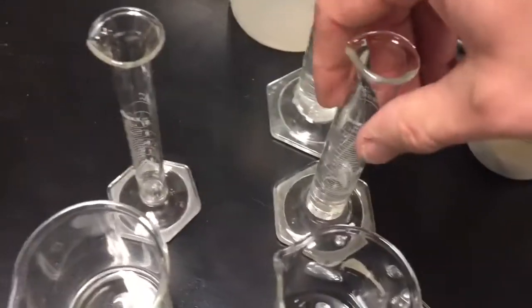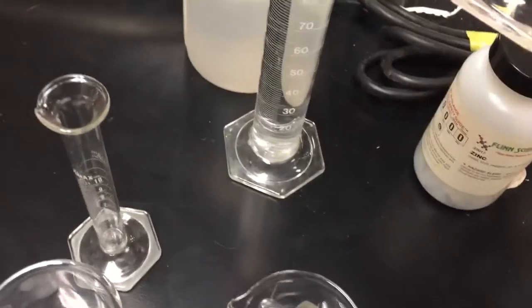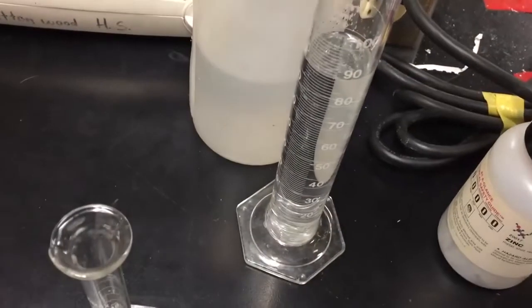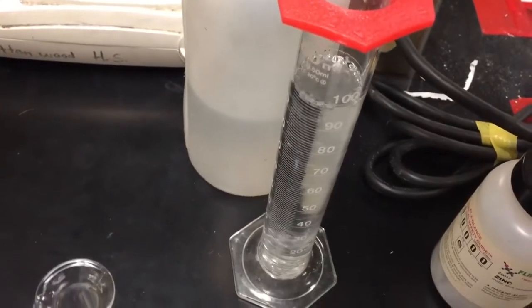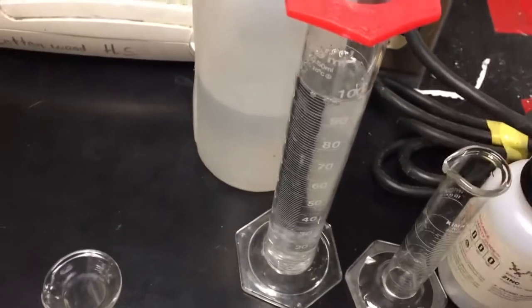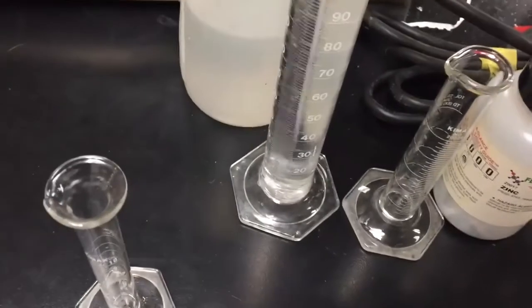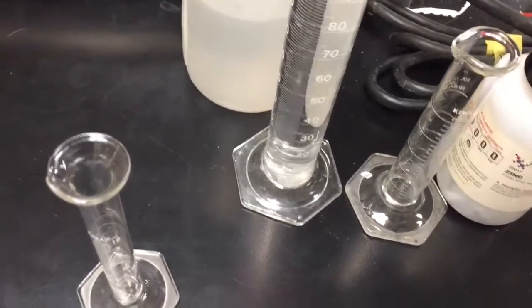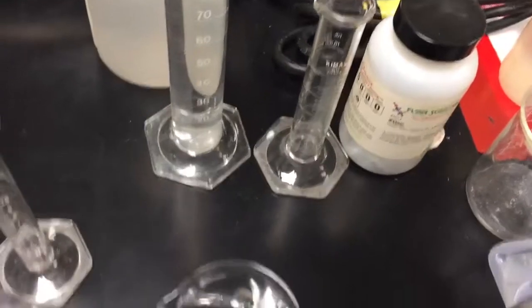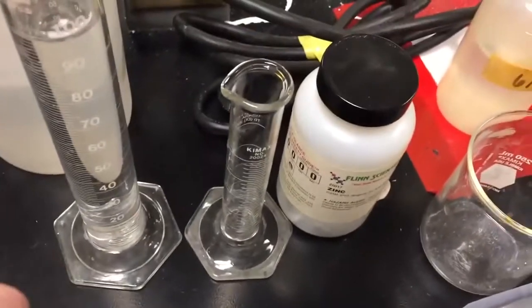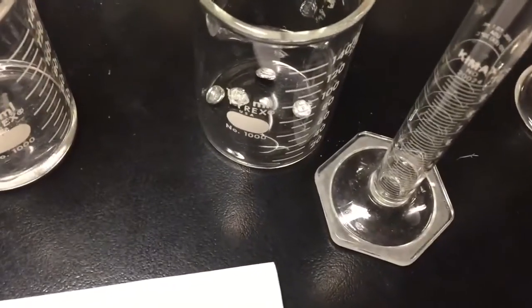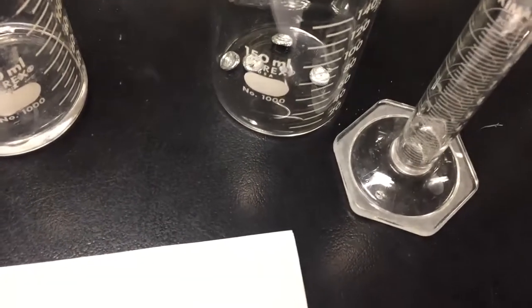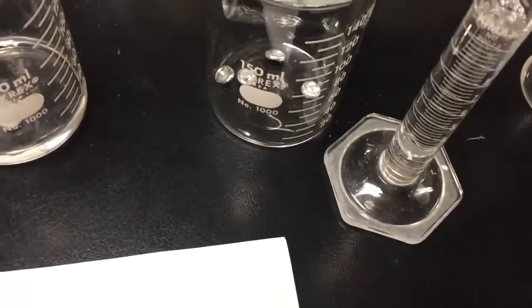Now, the next one, I'd like to perform a dilution. I have some 6 molar hydrochloric acid here, 10 milliliters, and some distilled water in this graduated cylinder. I'm going to add the 6 molar to my distilled water. Go ahead and stir that so it goes into solution. And then we are going to obtain 10 milliliters of that diluted acid this time. So we'll pour it into this 10 milliliter graduated cylinder and get about 10 mils. So the same volume that I used just a moment ago.